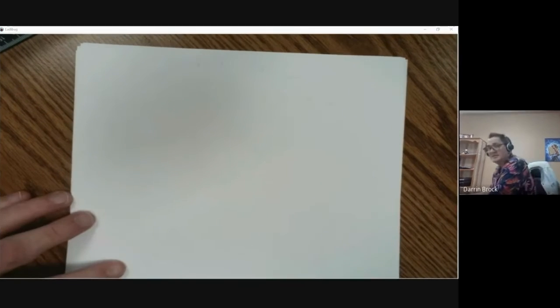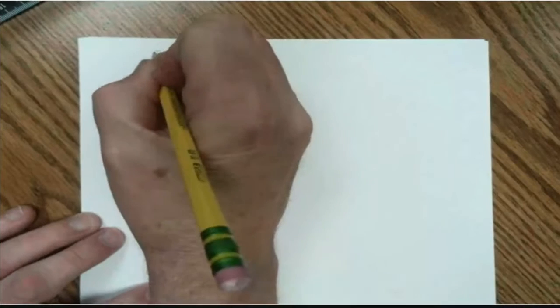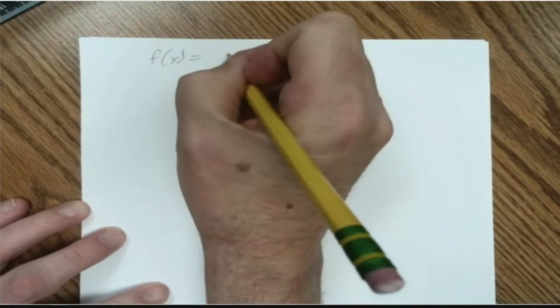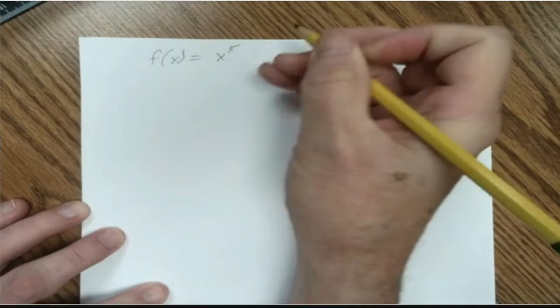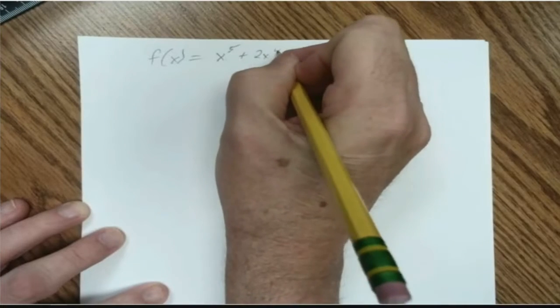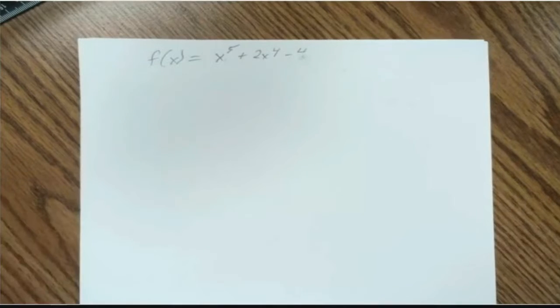So, okay, we learned the fundamental theorem of algebra. It talked about the different roots, and we've learned about long division and synthetic division, which is very useful in all this. So let's say we have this equation here, f of x equals x to the fifth plus 2x to the fourth minus 4. Oops, my pencil broke.